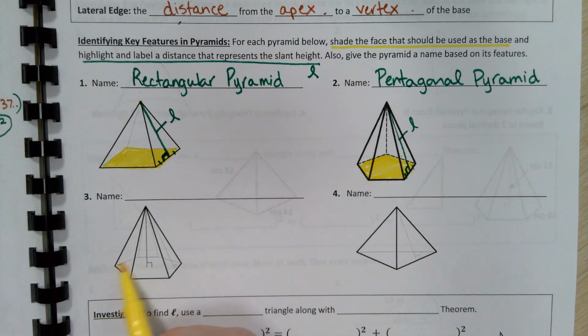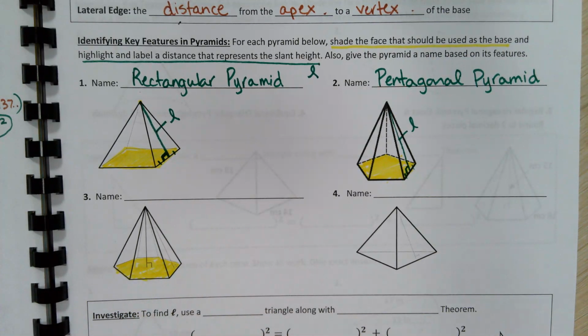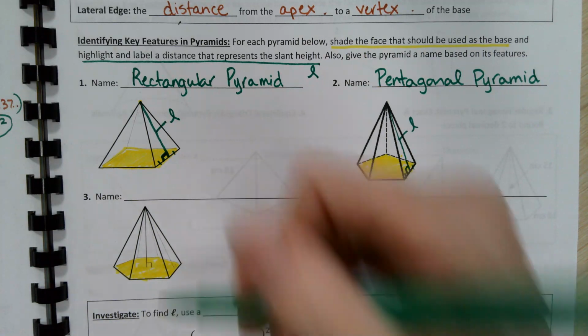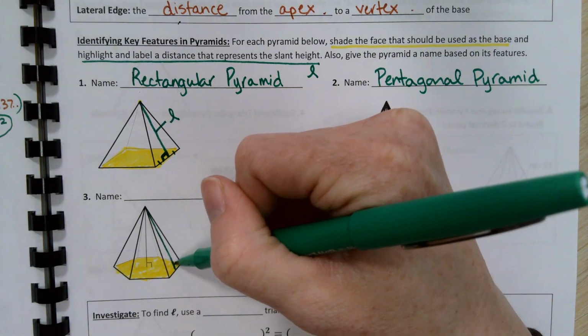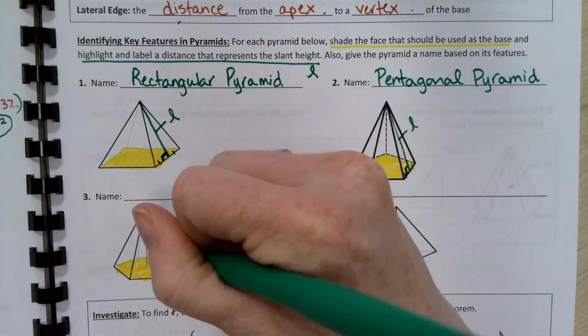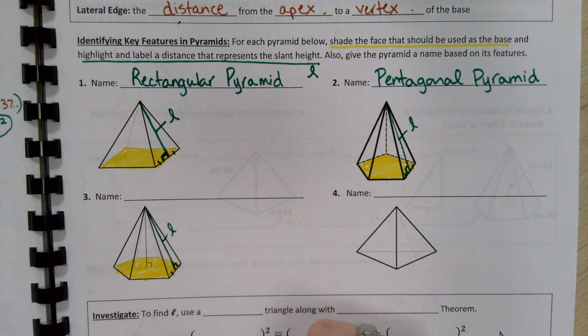Number 3, we've got a face at the bottom here that's not a triangle, so that's going to be our base. We shade that in. And then we do have a slant height drawn in again, and it's over here along the edge, that right-hand side of the shape. That's our slant height, making that right angle, dividing that side up in half.